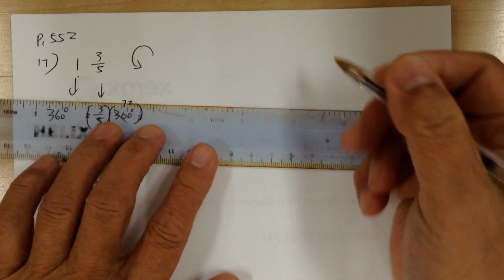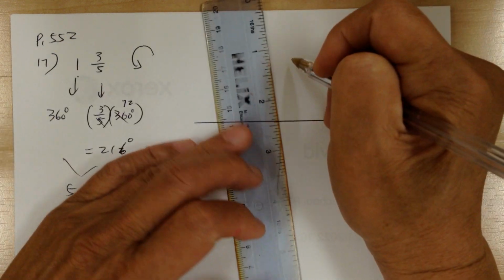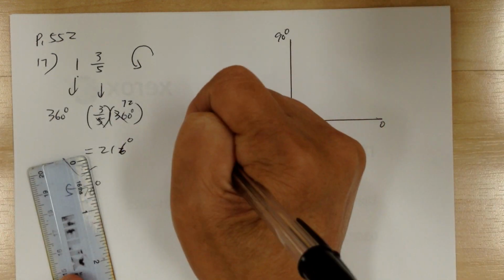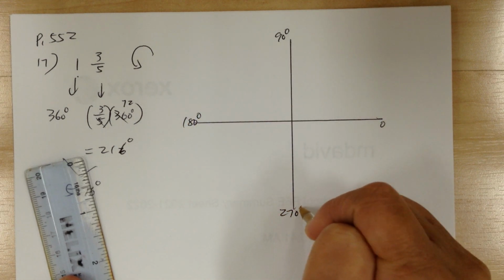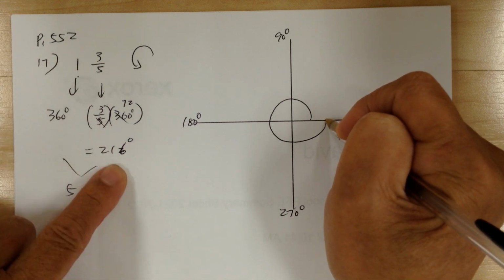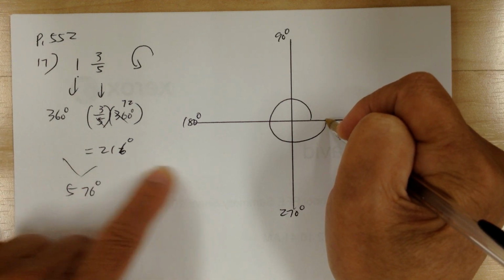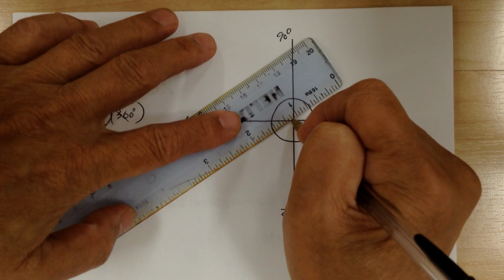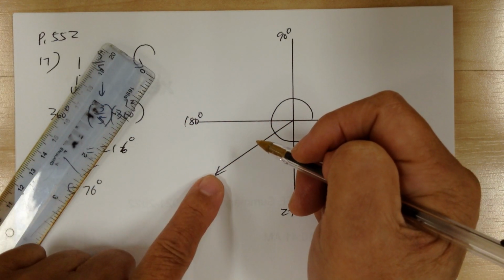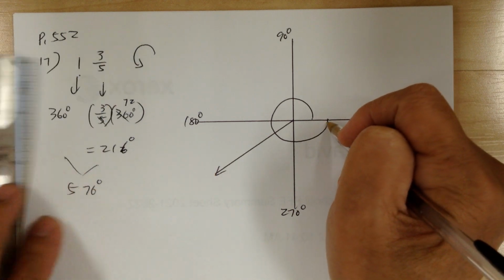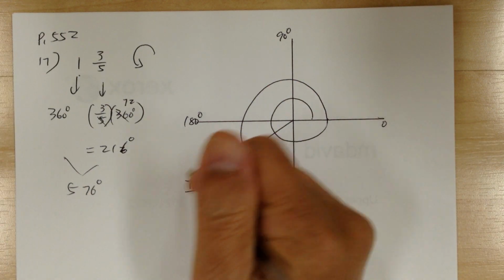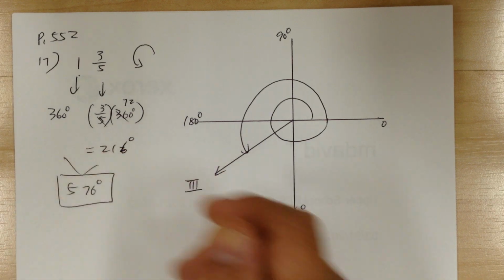So to sketch that, here's 0, 90, 180, 270. This one will give you one circle already. This one you have to go 216 more. So it's going to be about right over here. 180, 210. So this is about 216. So go like this. This would be quadrant 3, and this would be 576 degrees.